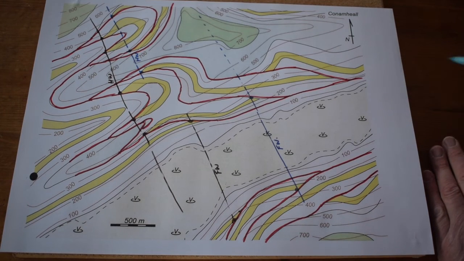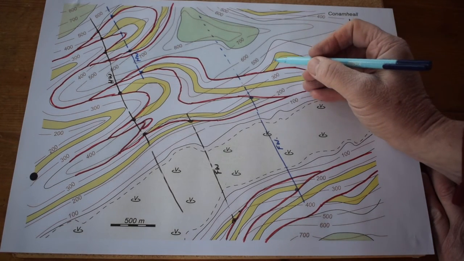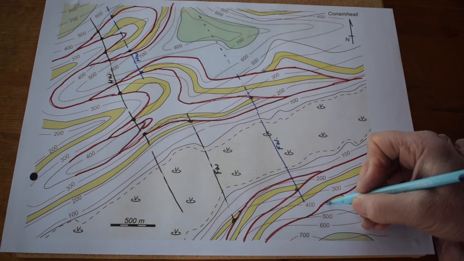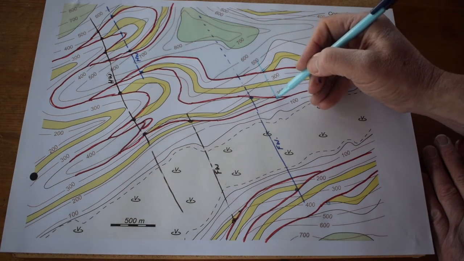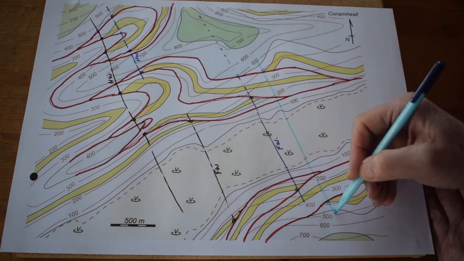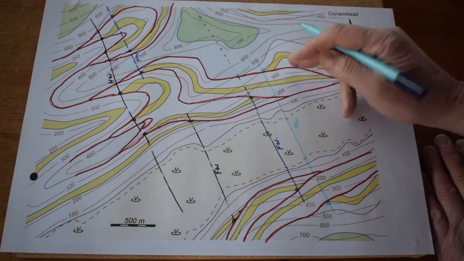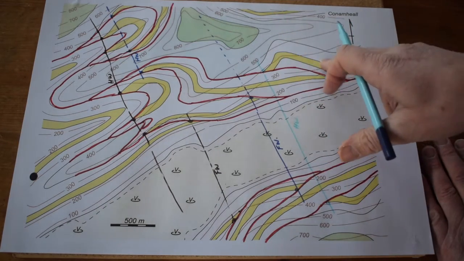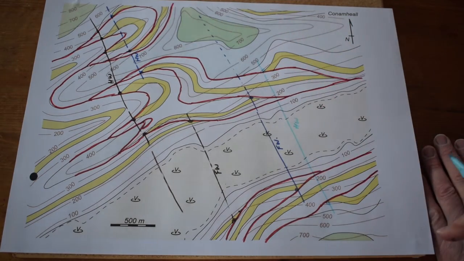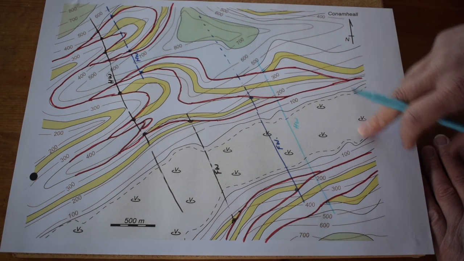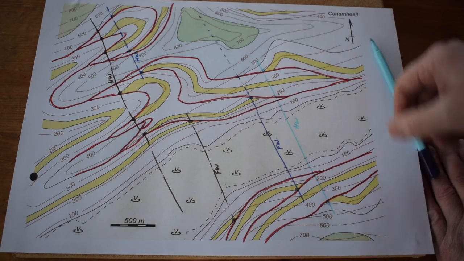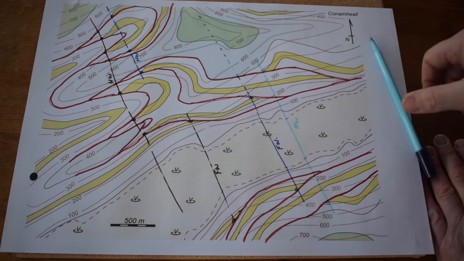We can see where the top of the yellow comes down against that thrust there. We can see it over on this side. Join those up. That's the hanging wall, because it's in the upper side of the thrust. Hanging wall cutoff line for the yellow against this particular thrust. We can't find the footwall because it's not exposed on this side of the valley, but presumably it comes through and it's just off the map in here.